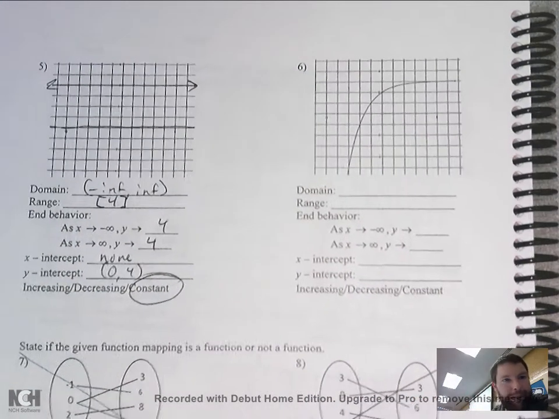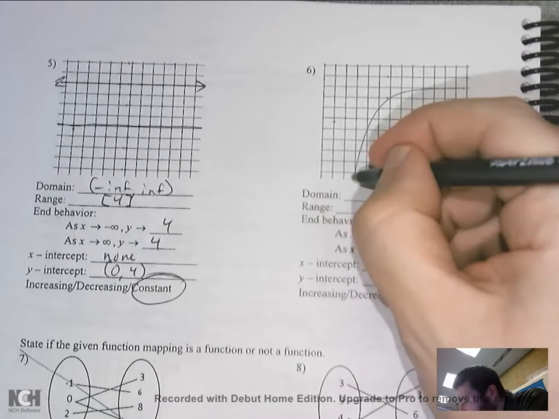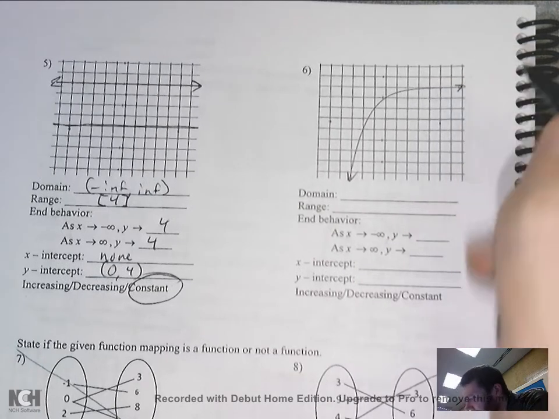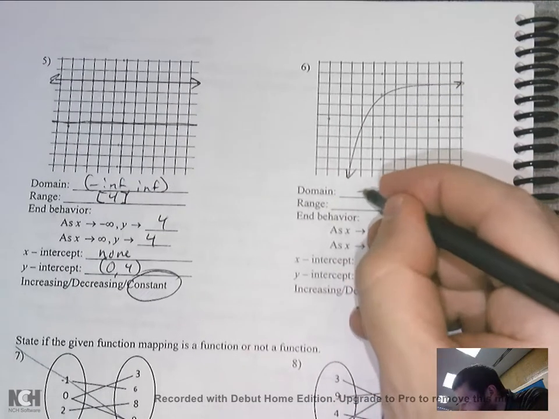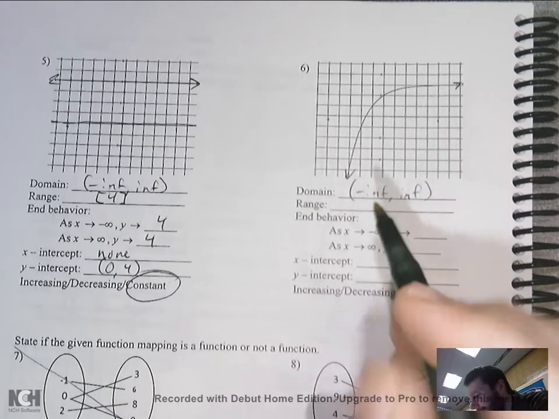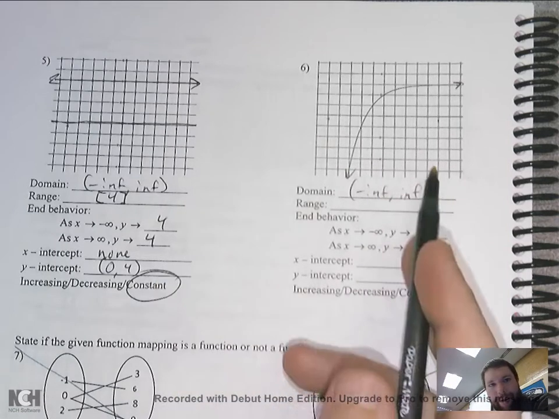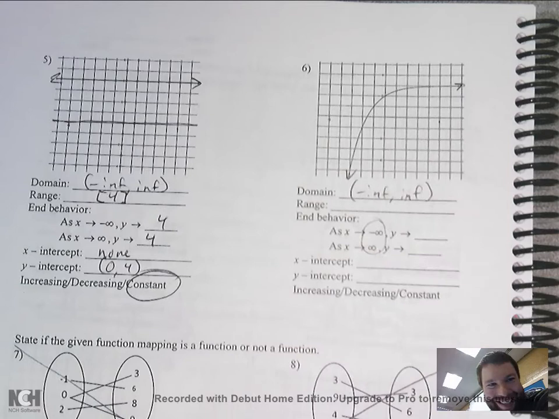Okay? Oh my gosh. Okay, sorry, another disruption. So, domain, yes, it is going left forever, right? Yes, it is going right forever, so negative infinity to infinity on domain. Notice all of these had a domain of negative infinity to infinity because all of them are asking about the end behavior. So, that should be an easy answer on this test.